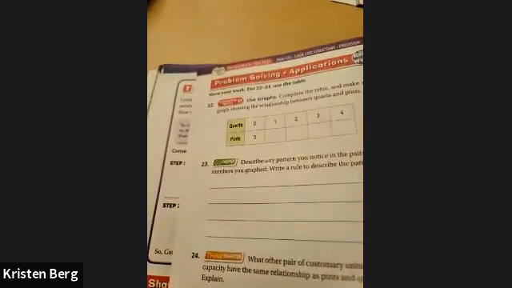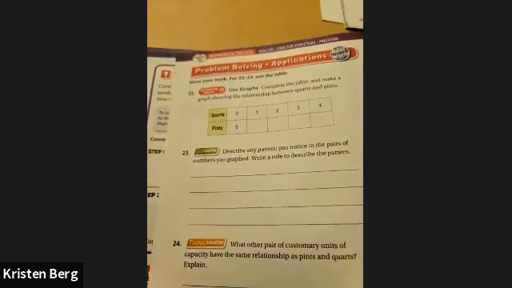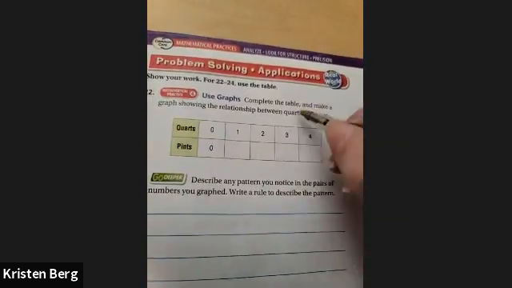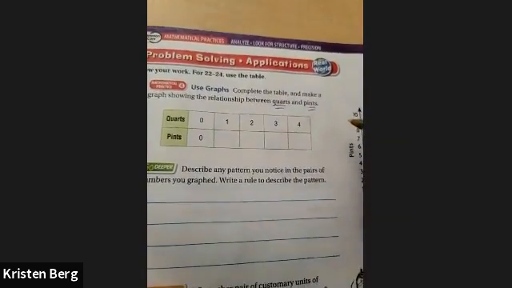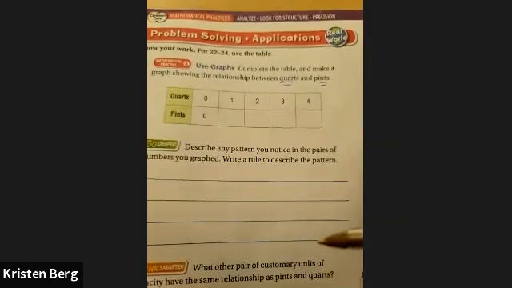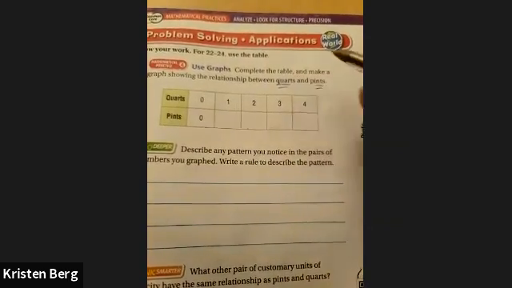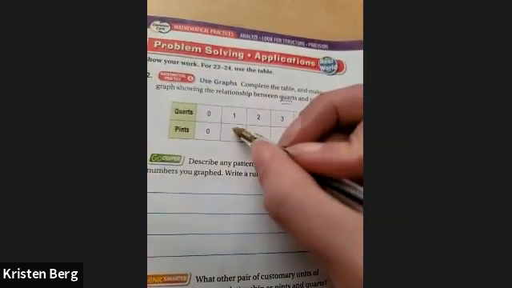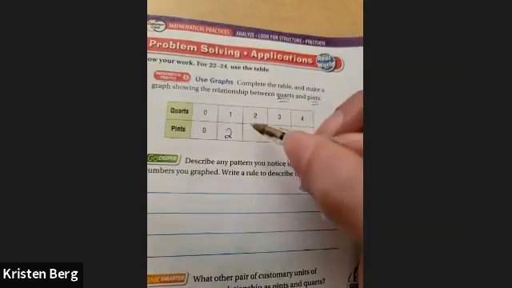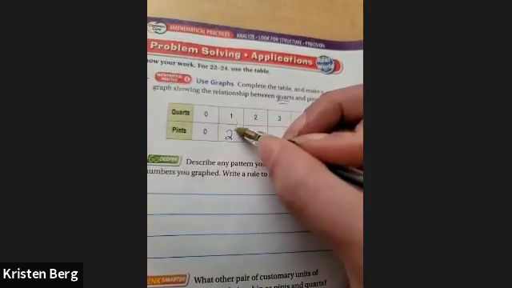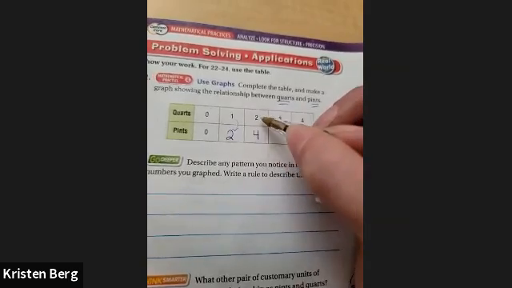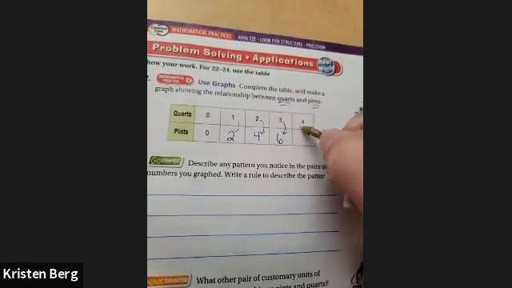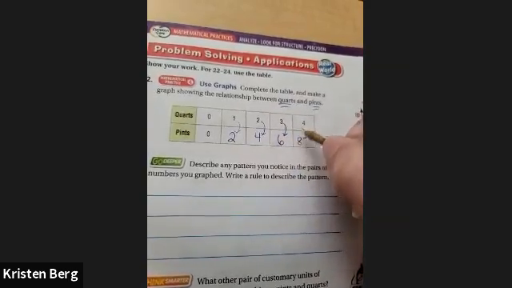Okay, next thing, it says here's a graph to complete the relationship between quarts and pints. So if you need to go back, you can. In 1 quart, how many pints are in a quart? 1 quart has 2 pints. So if you have 2 of those, that would be 4. So you should be seeing some type of relationship. This would be 8.